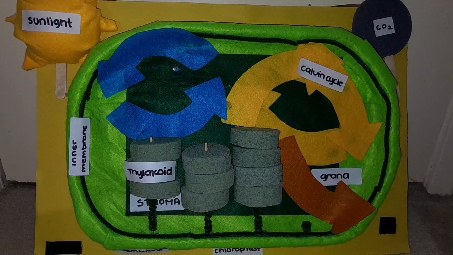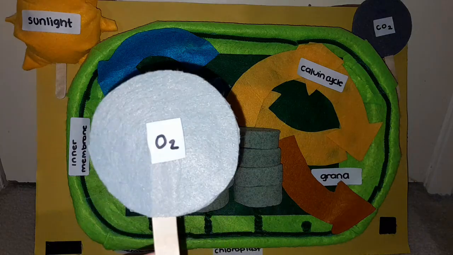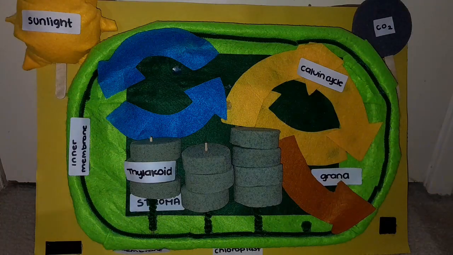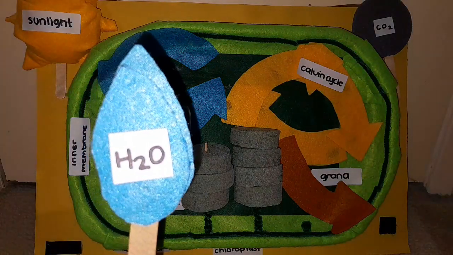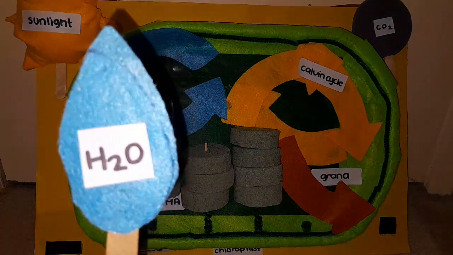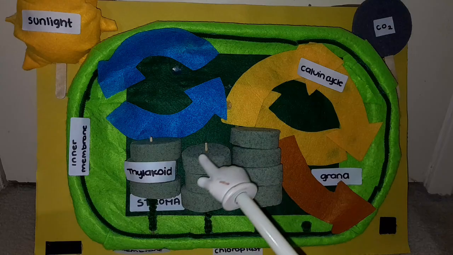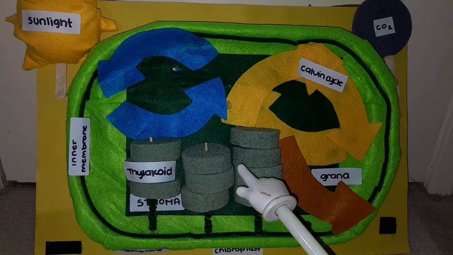So the products are O2, NADPH, and ATP, and the reactants are H2O, NADP plus, and ADP with phosphate. Again, this whole process occurs in the thylakoid membrane, where the light dependent reactions occur.